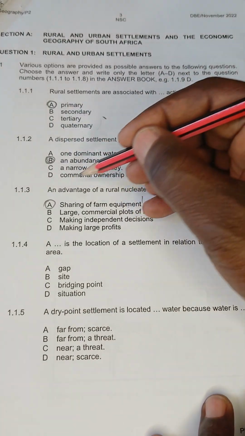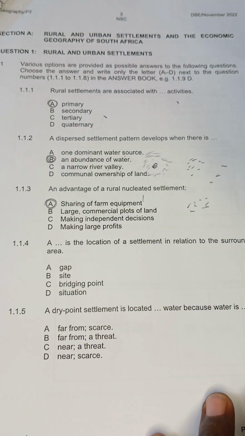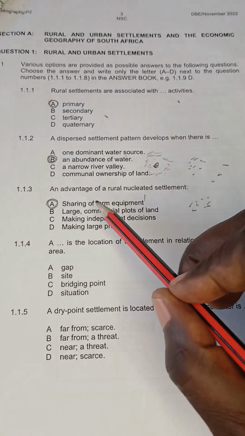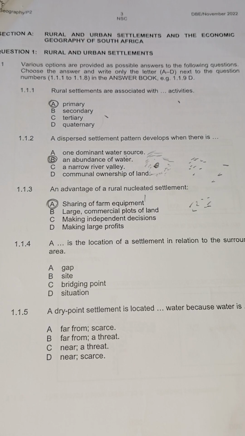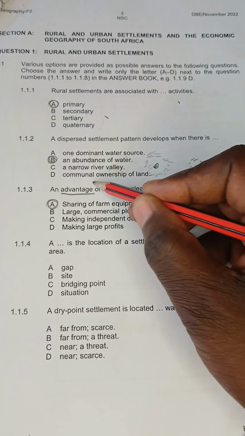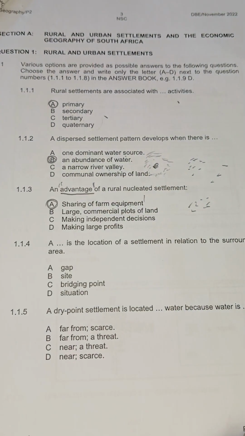So the likely correct answer there is sharing of farm equipment, because you are living together, living in a nucleated settlement. You are not dispersed. If you are dispersed, that's when we're talking about making independent decisions or making large profits, because maybe you have got large plots of land where you can actually make profits. But here you share even the profits that you have. When you are in a nucleated settlement, you are likely to share because you are working together. You understand? So there is sharing of farm equipment. That is the advantage. So the important thing that you should take note of is the advantage. This is what should guide you when you are looking for the correct answer.